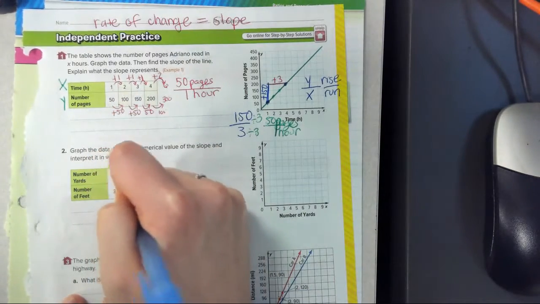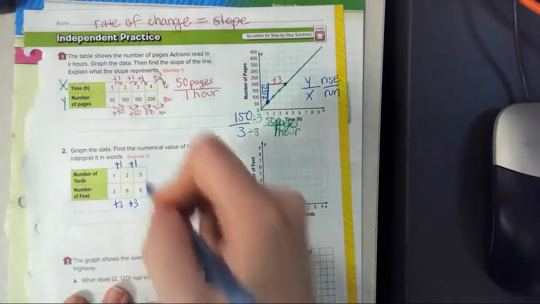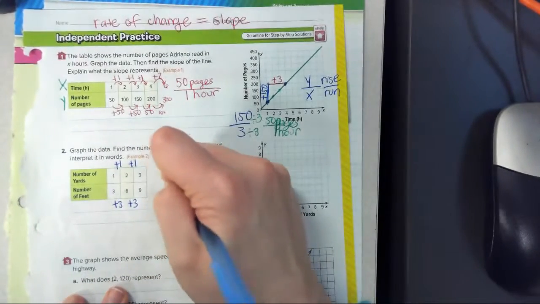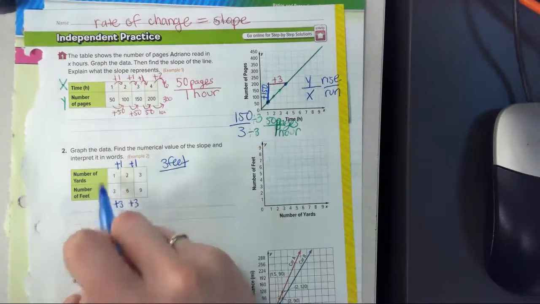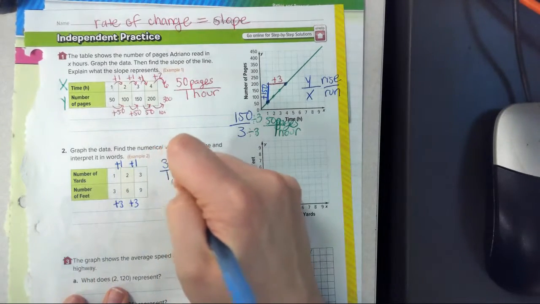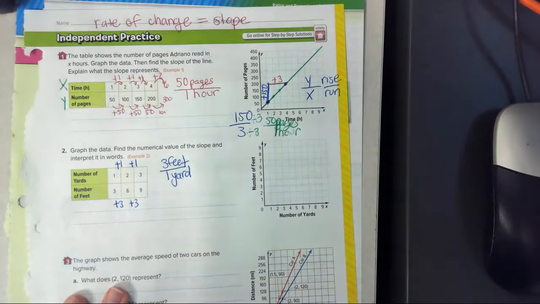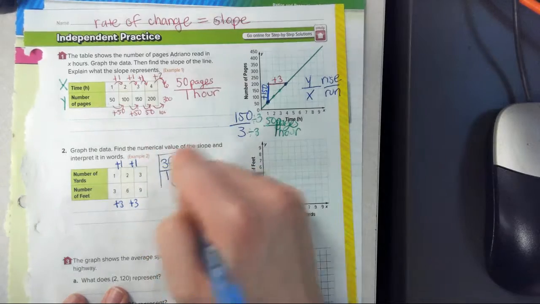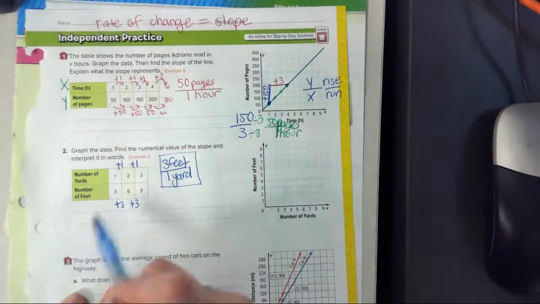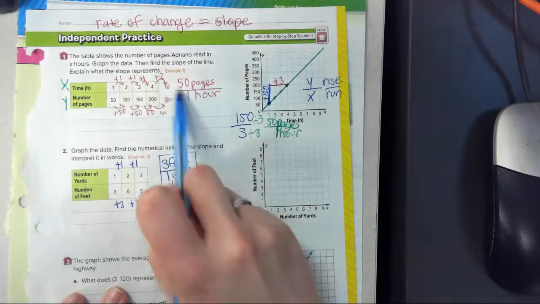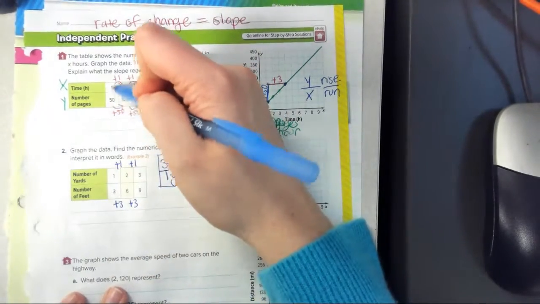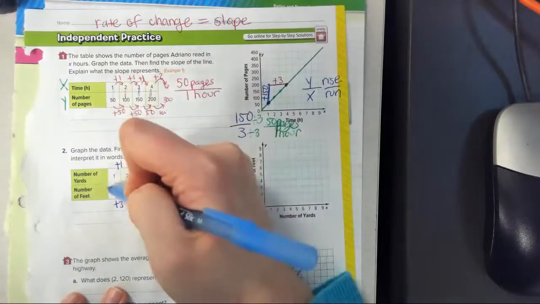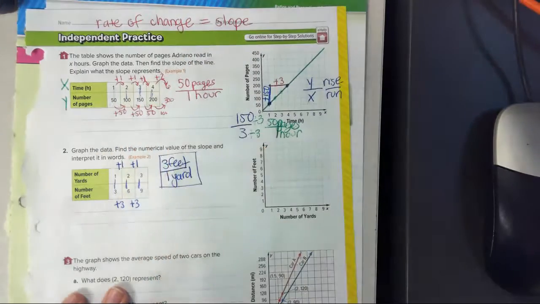Here we're adding 3 every time. And so it would be 3 feet in 1 yard, or 3 number of feet for 1 number of yard when we look at this. And that is our unit, or that is our rate of change. Now, in both of these cases, we have a rate of change that's the same as our unit rates when we look in the table. That does not have to occur.